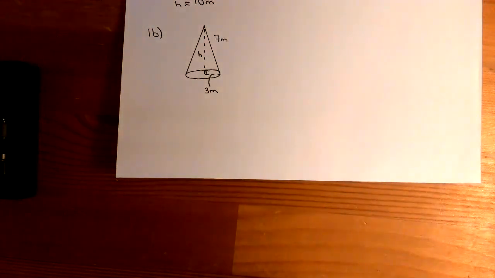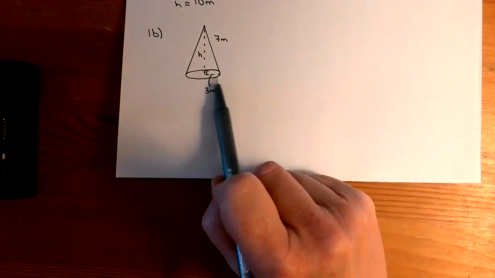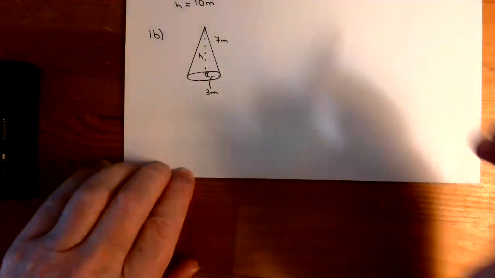All right, 9. So let's take a look at 1b. Here we have a cone, and we know that the radius is 3, the slant height is 7, and we don't know the height. We're asked to find the volume of it.